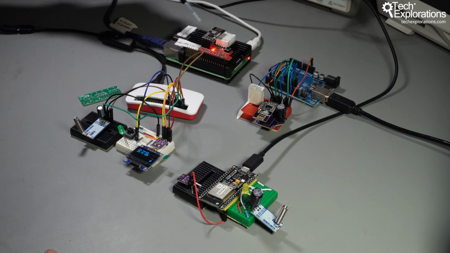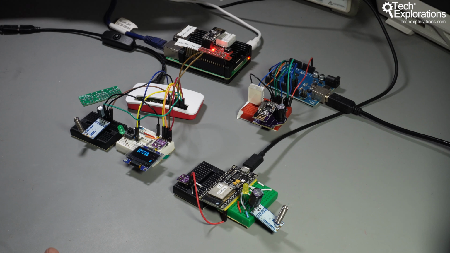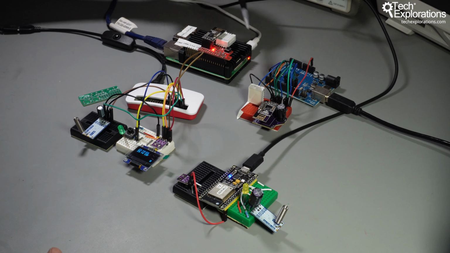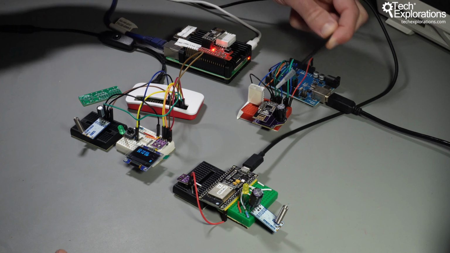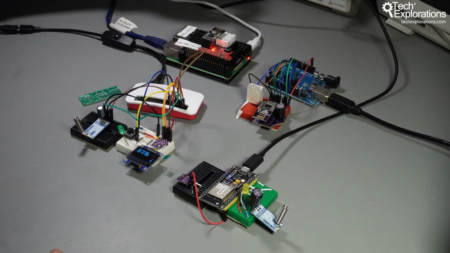So the main feature on the hardware side of this application is that for communications between the nodes and the Raspberry Pi, I'm using two RF24 modules. Here's one on the Raspberry Pi, here's another one on the Arduino. For sensing the environment, I'm using the classic DHT22 sensor.